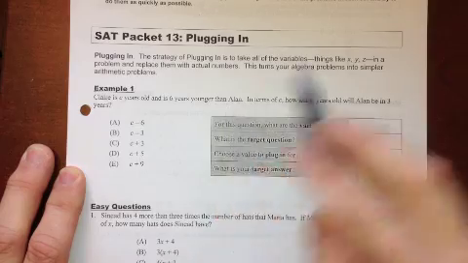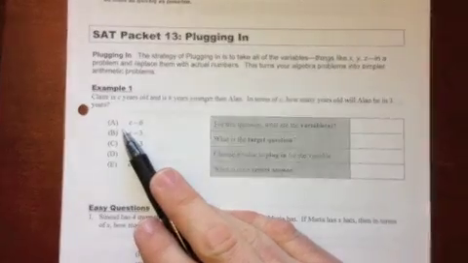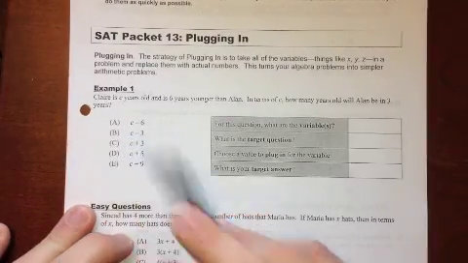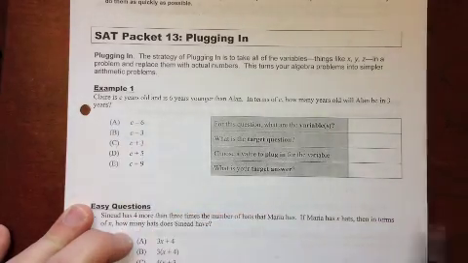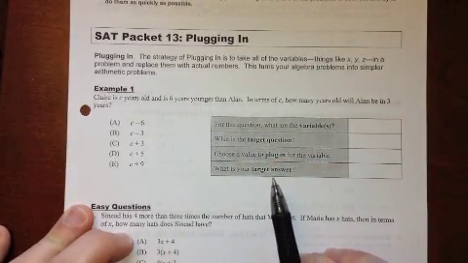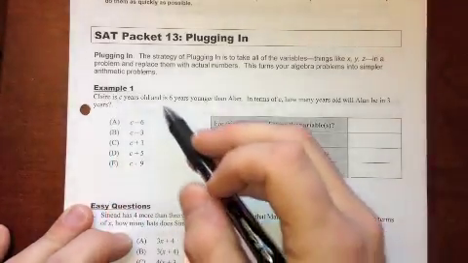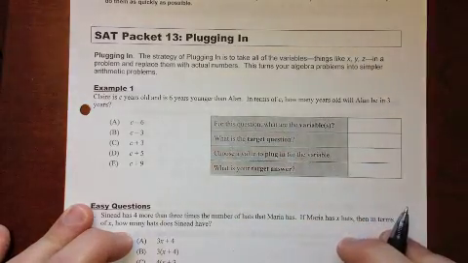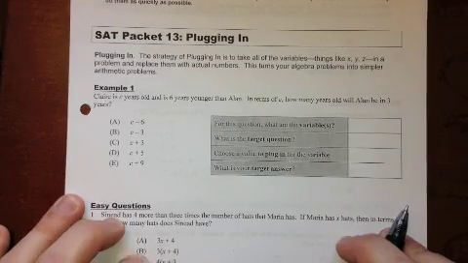Here's an example. Claire is C years old and is 6 years younger than Alan. In terms of C, how many years old will Alan be in 3 years? Yikes, lots of confusing language. I know this is a good candidate for a plug-in problem because I see variables in the question and variables in the answer. So the first thing I'm going to do is substitute a number in for the variable.